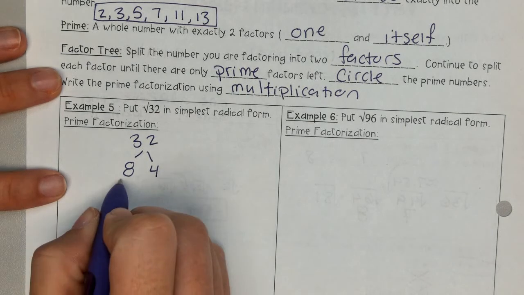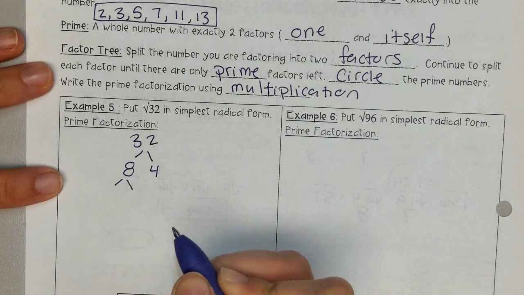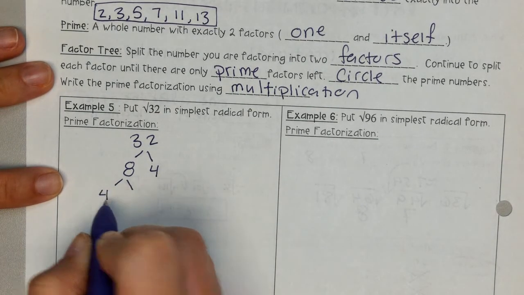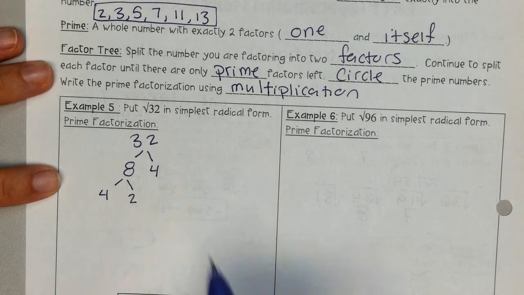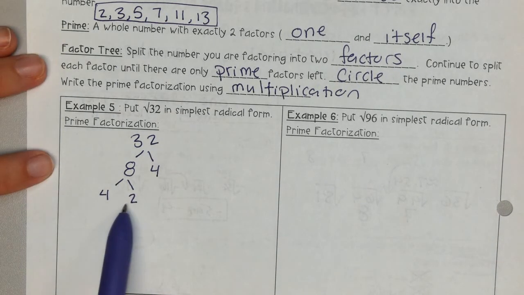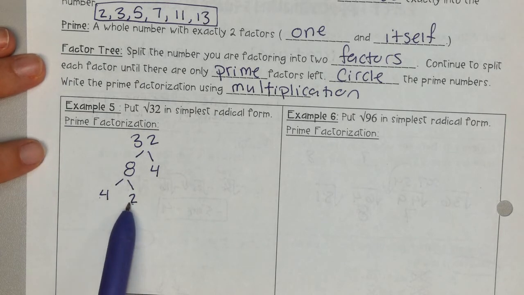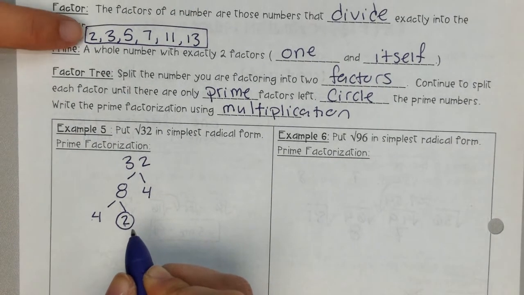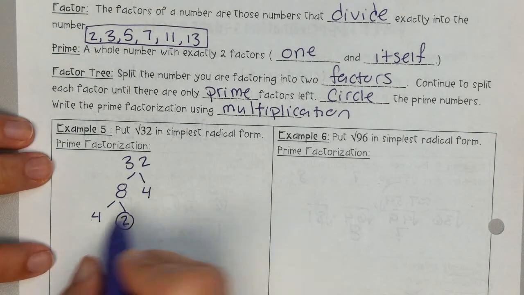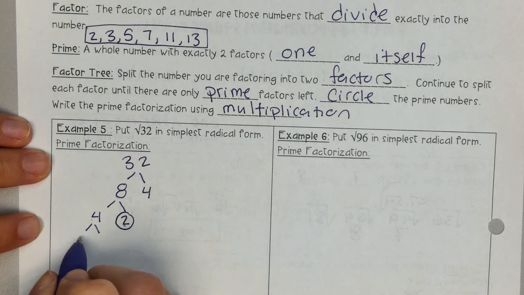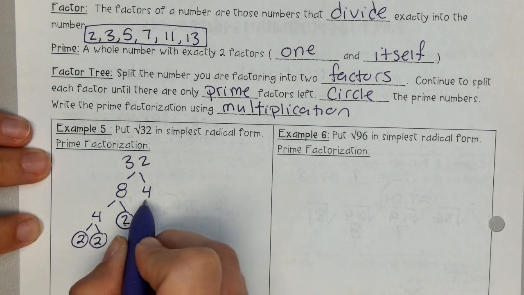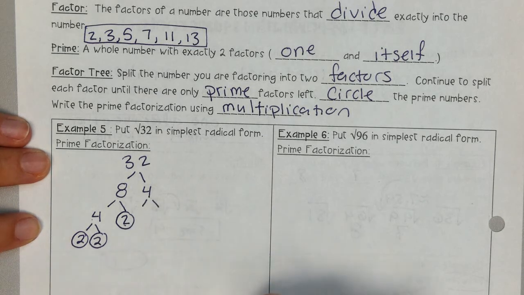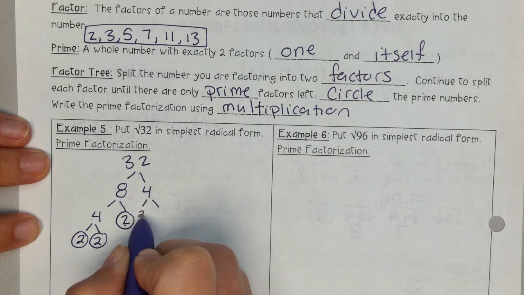What 2 numbers make up 8? 4 times 2. Okay. Remember, we're always multiplying. I'm not writing a 4 here because 4 times 2 is 8, not 4 plus 4. 2 is a prime number. It was one of the numbers I wrote up here on my list. What 2 numbers make up 4? 2 times 2 is 4. And then this one, we haven't finished factoring. What 2 numbers make up 4? 2 times 2.